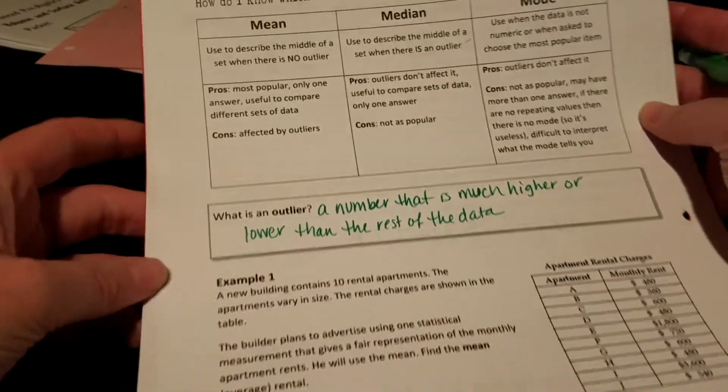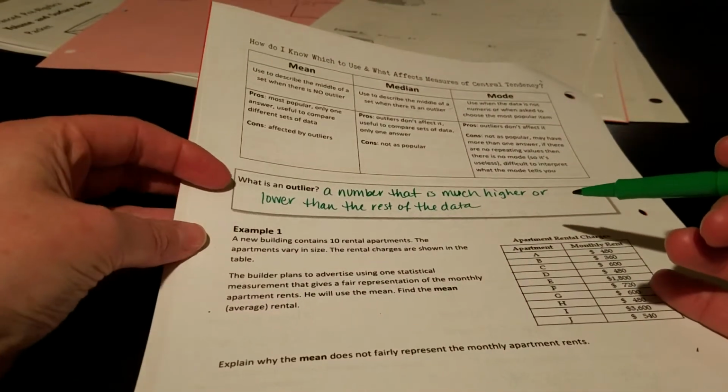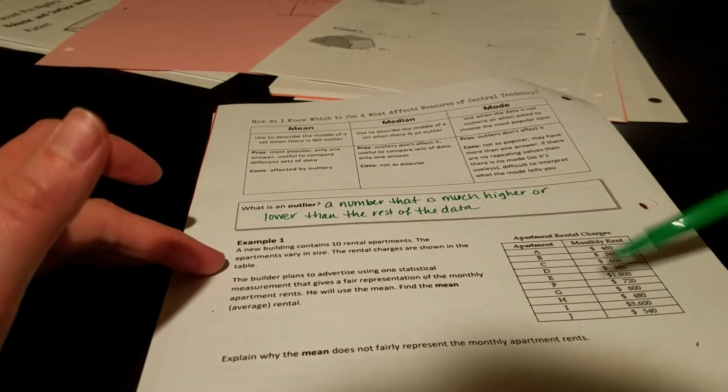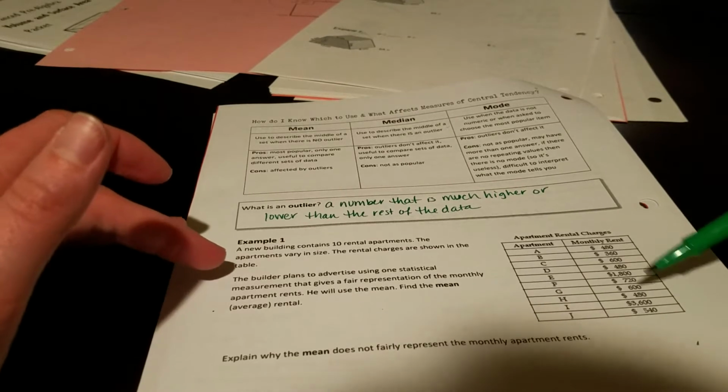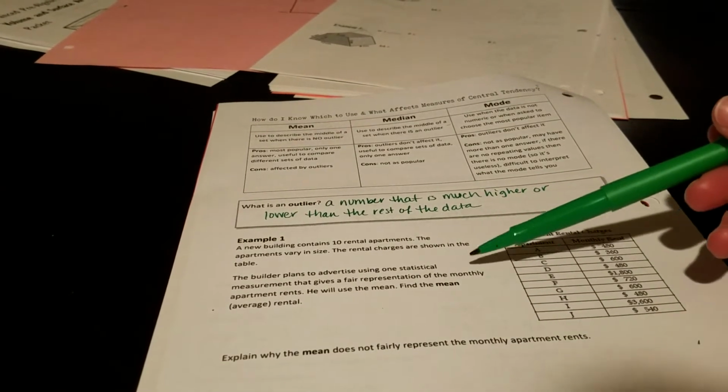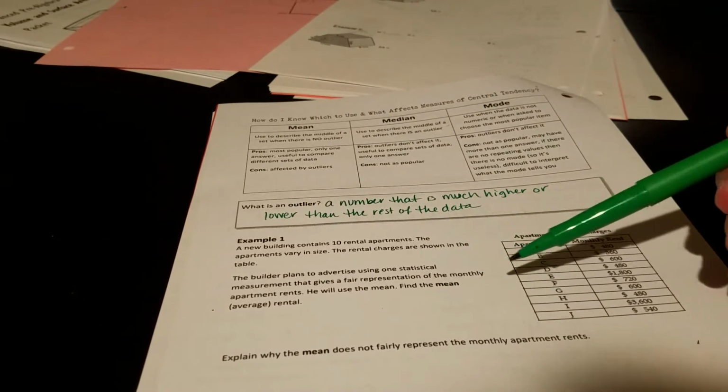Take a look at example 1. A new building contains 10 rental apartments. They're listed here. The apartments vary in size. The rental charges are shown in the table. The builder plans to advertise using one statistical measurement that gives a fair representation of the monthly apartment rents. He's going to use the mean. Find the mean or the average rental.